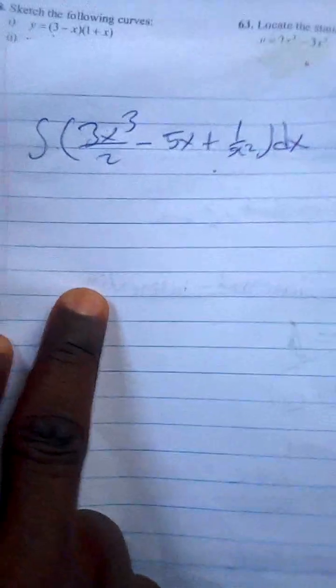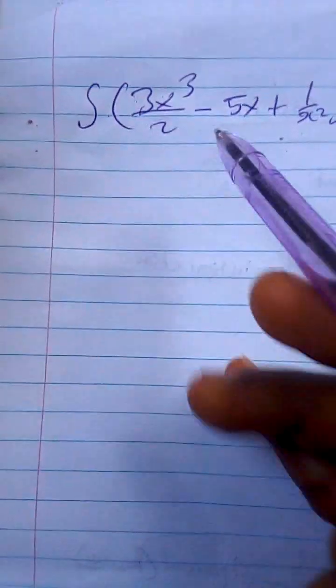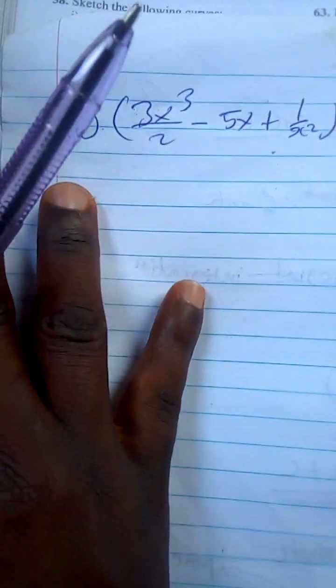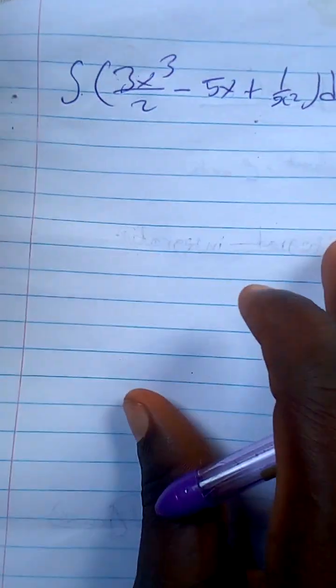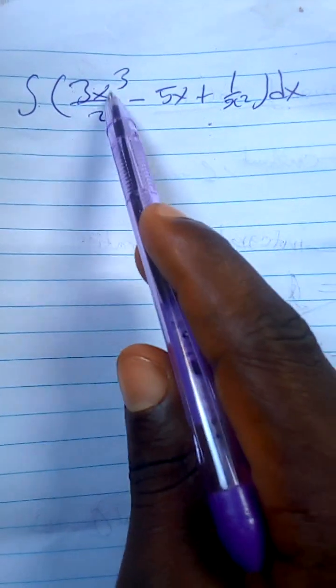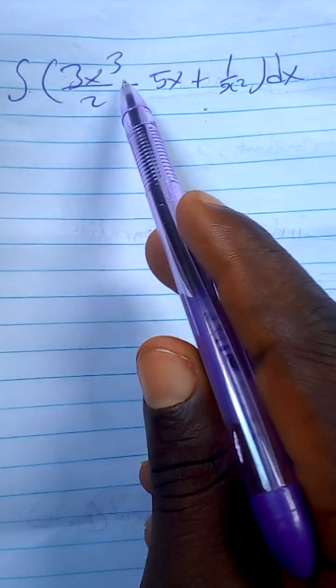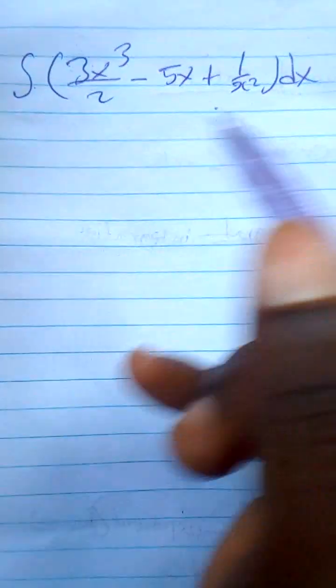Whenever you have something like this, whenever you have something different, what do we do? We try to integrate commonly, and they ask us to evaluate with respect to x. So now what are we going to do? We have a fraction here. What now are we going to do with these fractions? We try to do something else.